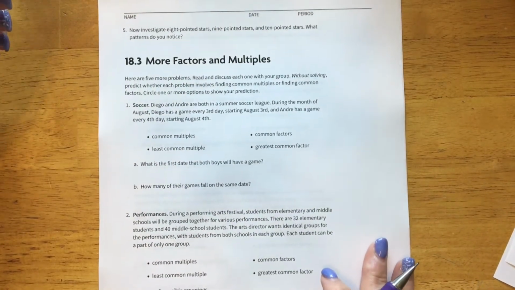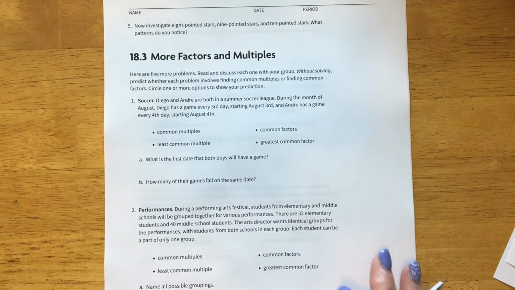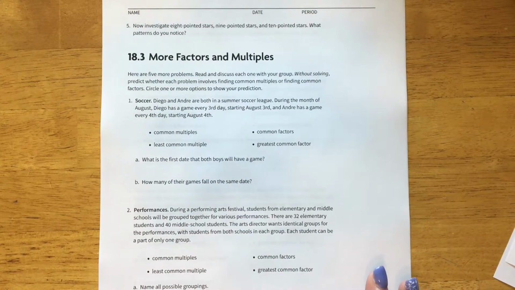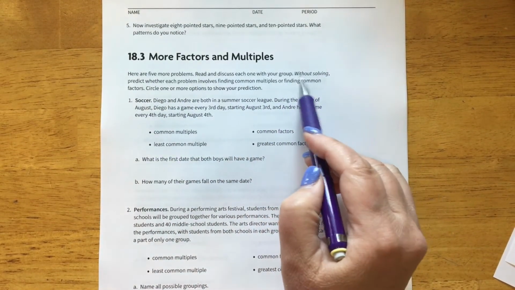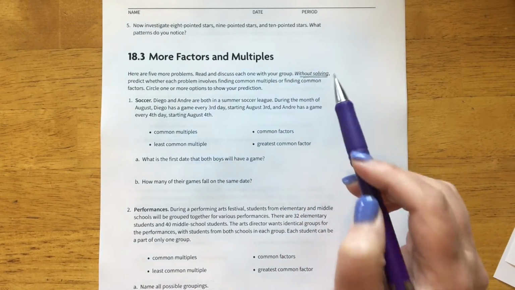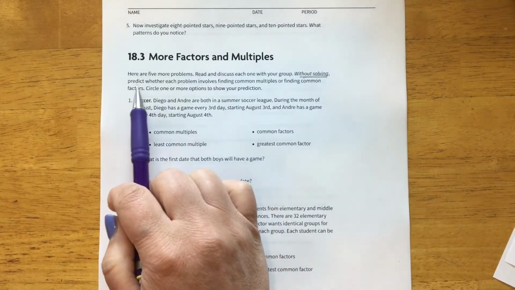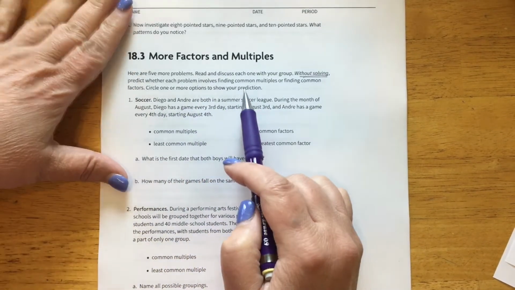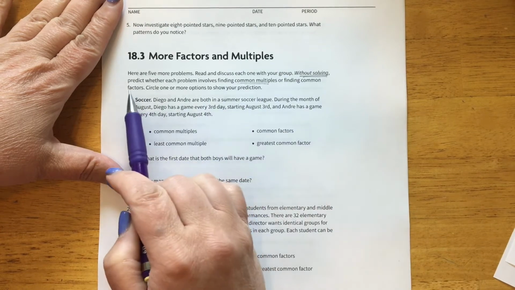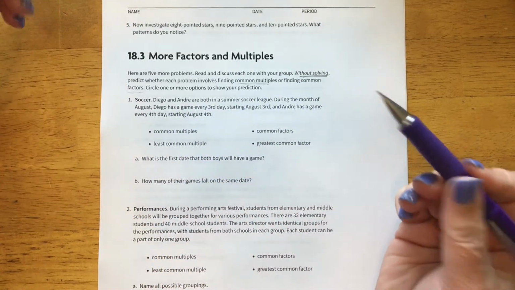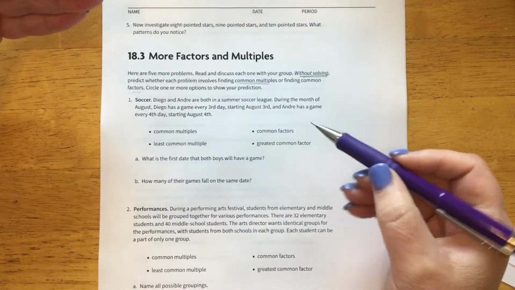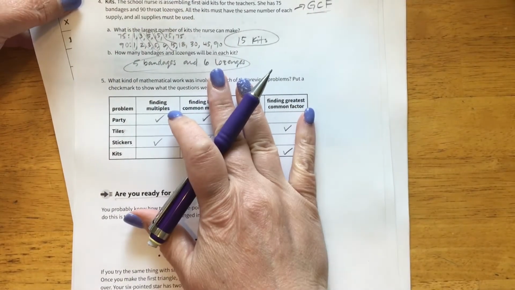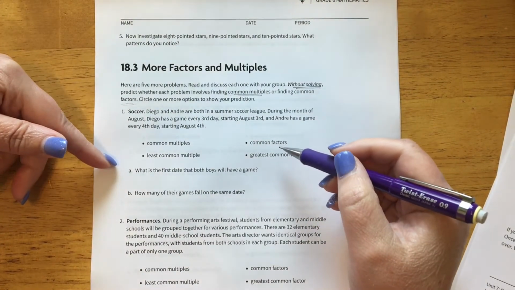Next activity is activity number 3, more factors and multiples. On these ones, it says, here are 5 more problems. Read and discuss each one with your group, but without solving. So we actually do not have to solve these problems. We are just predicting whether these problems involve finding common multiples or common factors, and then we're supposed to circle whatever we think. So again, we're not solving these. We're just taking what we learned from these examples and from this table, and trying to decide which method we would use to solve this.